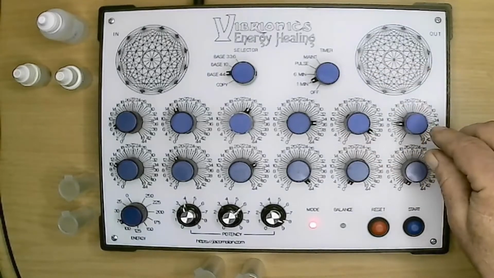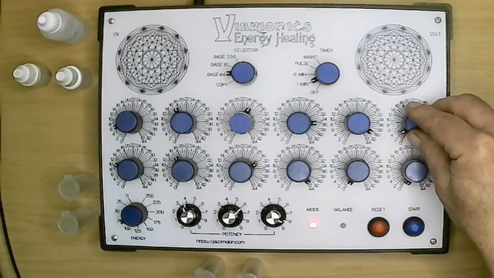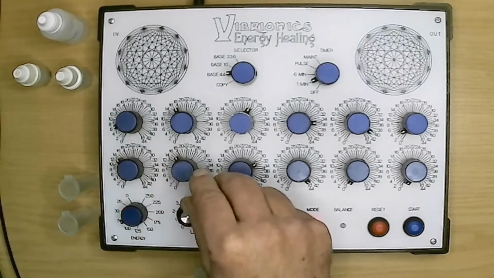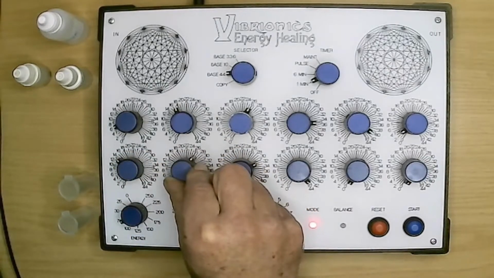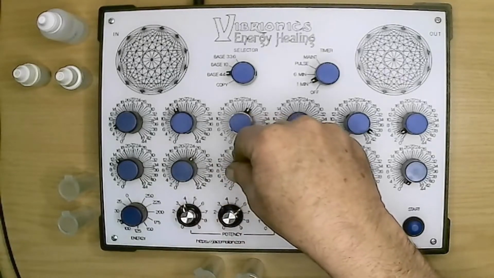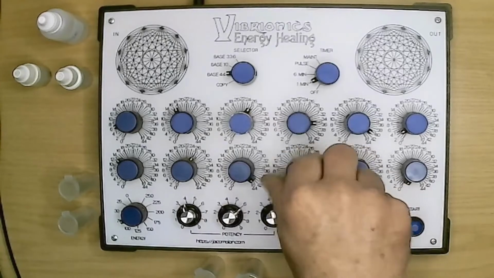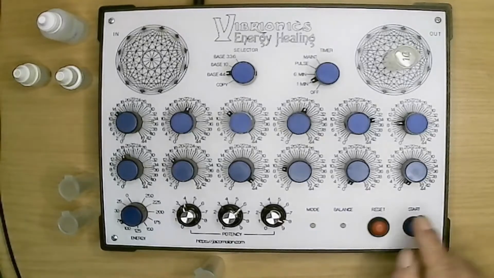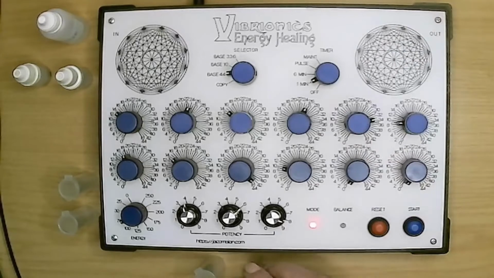And then we're going to use phosphor, which is 1, 15, 27, and 41. Then the last 3 dials will not be in use. We leave the potency and energy as it is, and we press the start button. Our second remedy is ready and we can take it off.